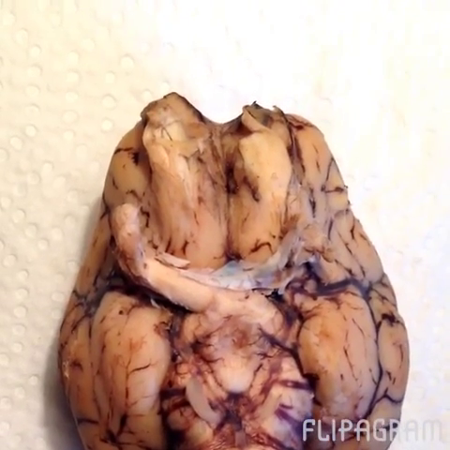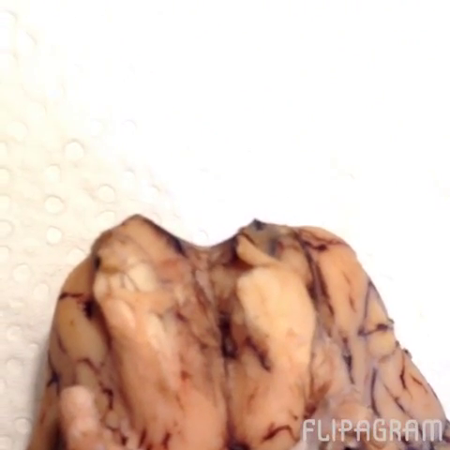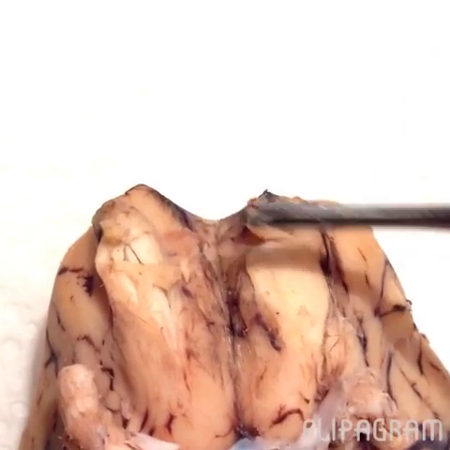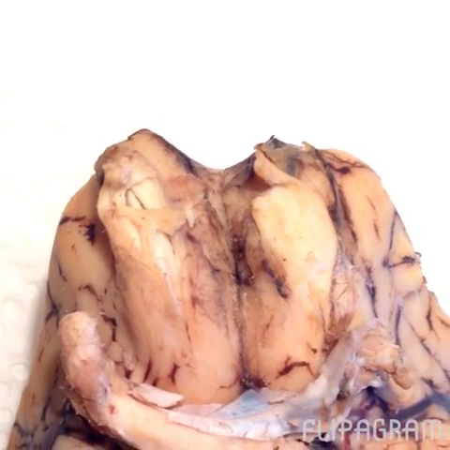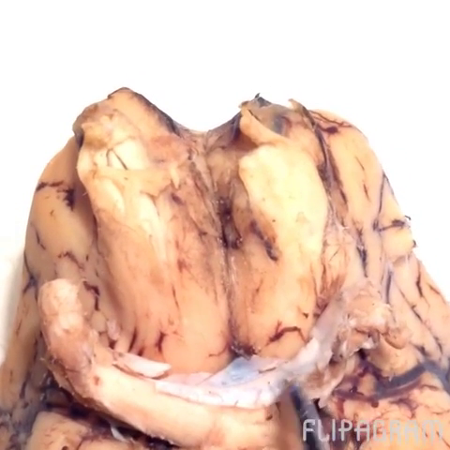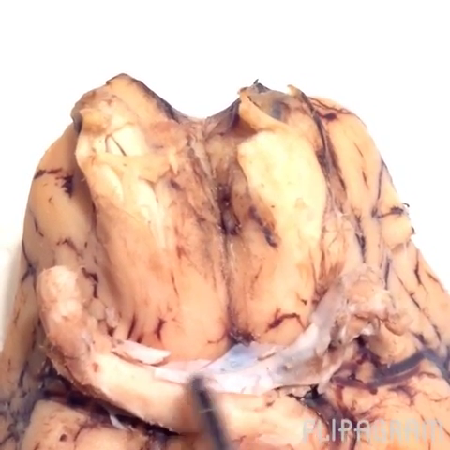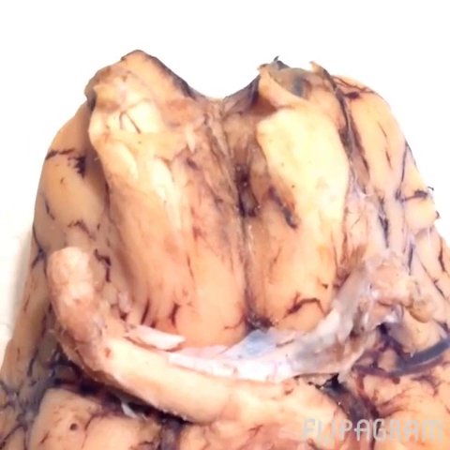Alright, here we have an inferior view of the sheep brain, and we're going to go over a couple nerves, cranial nerves. We have the olfactory nerves on both sides with olfactory bulbs on the tops of them, with the olfactory tract coming down this way. Next we have the optic nerves, which are these two, with the optic chiasma, basically connecting both sides of the optic nerves, and the optic tract, which stem out laterally on both sides.